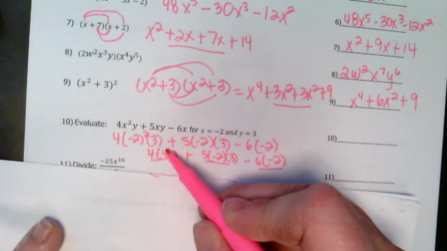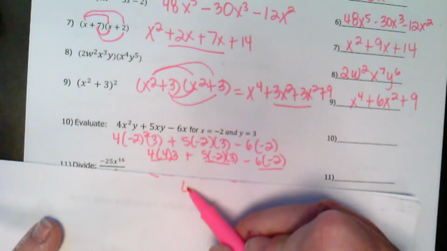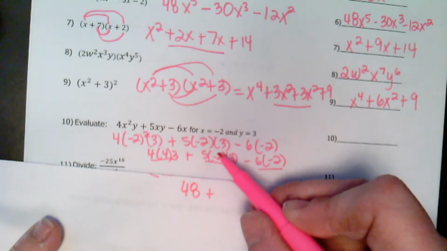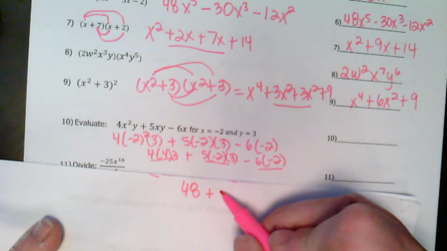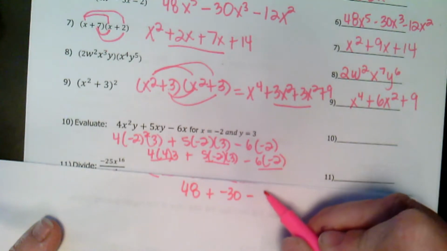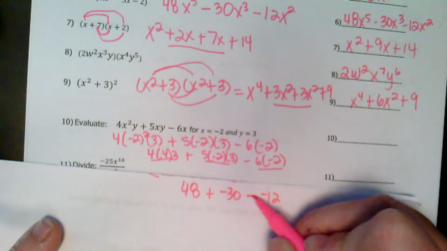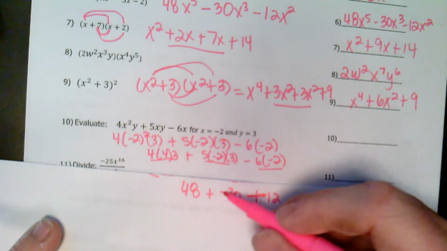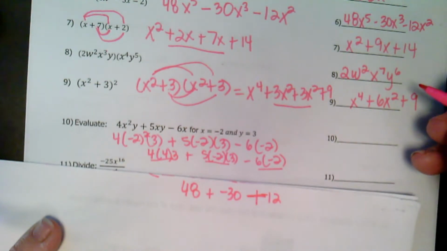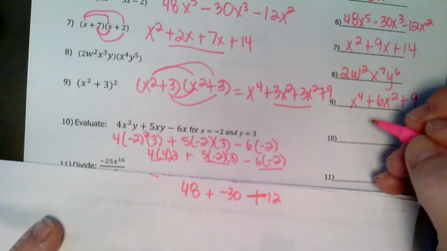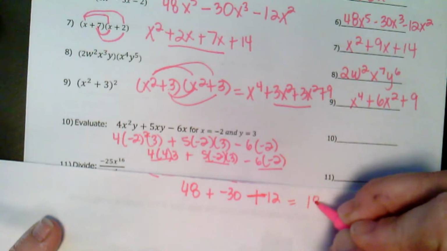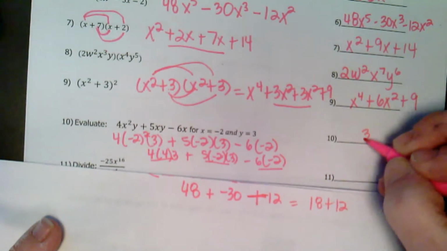So 4 times 4 is 16. 16 times 3 is 48. 5 times negative 2 is negative 10. Negative 10 times 3 is negative 30. And 6 times negative 2 is negative 12. And if we simplify this, we have 48 plus negative 30, which is subtract. So that's positive 18. And positive 18 plus 12 is 30.